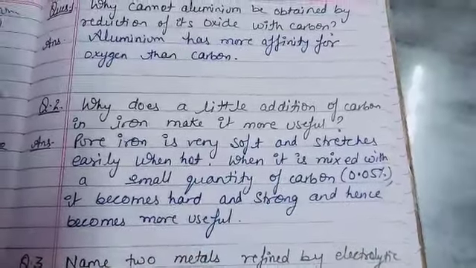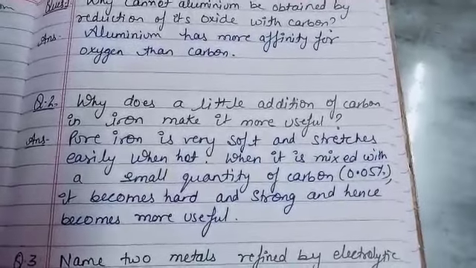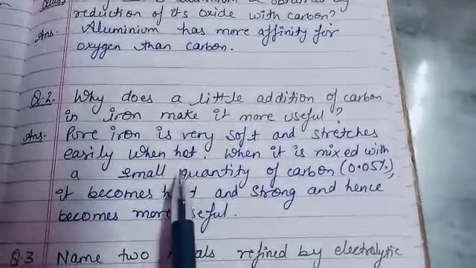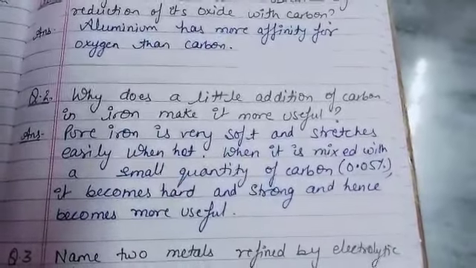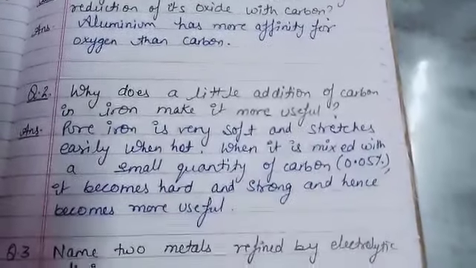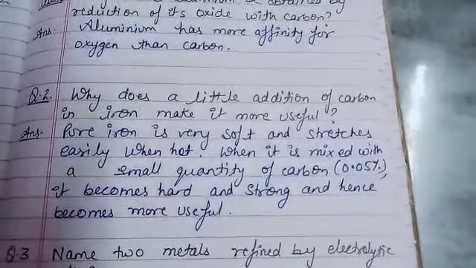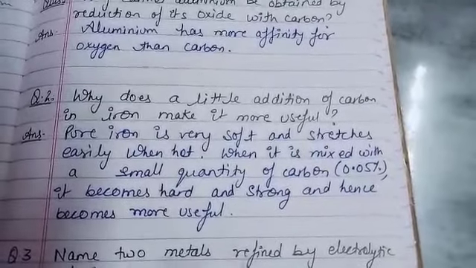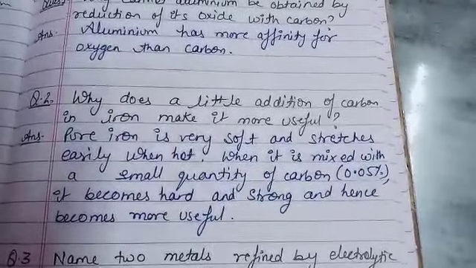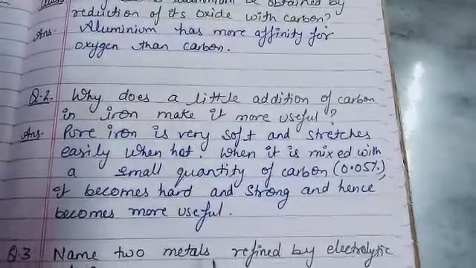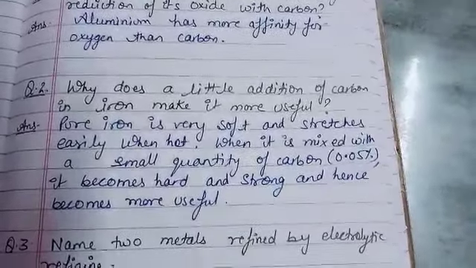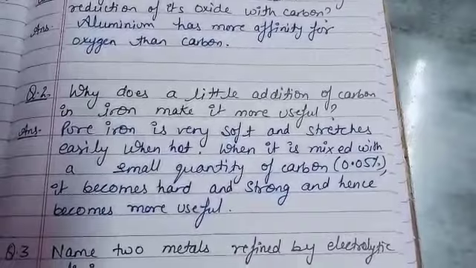Actually, pure iron is comparatively soft. Pure iron is soft and stretches easily when hot. It is quite soft, and in molten form it is liquid. So it can be stretched easily, but we are talking about pure iron. When we add a small quantity of carbon in it, it becomes harder and stronger and hence more useful. And you know that in the case of iron, the property of corrosion is also there.